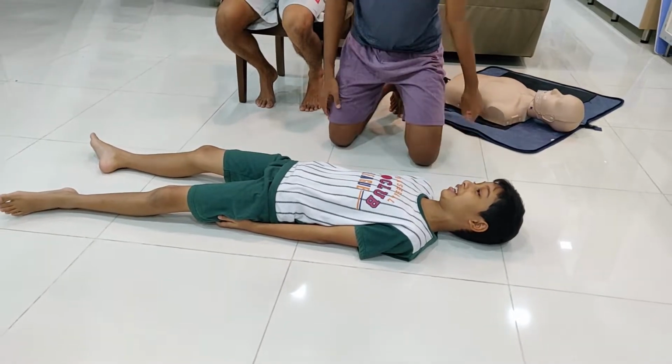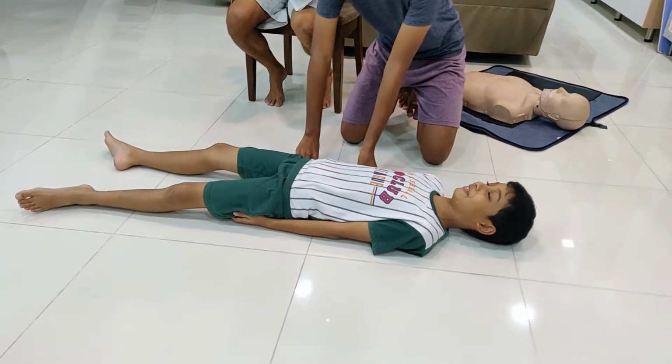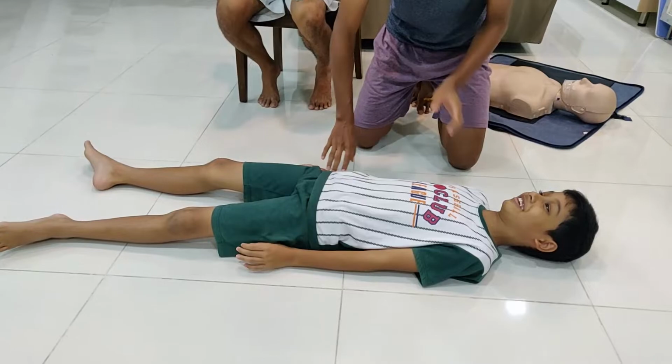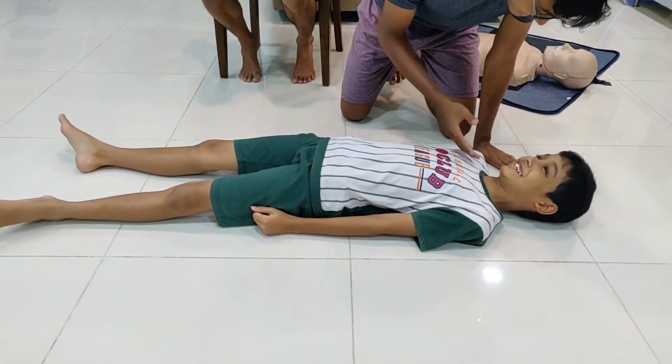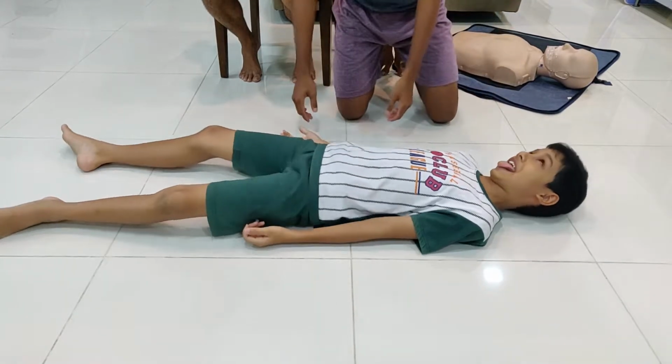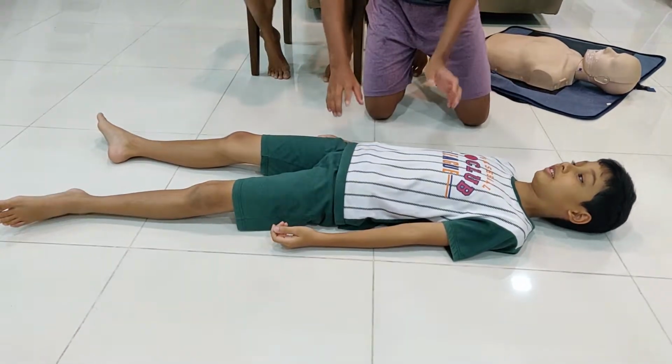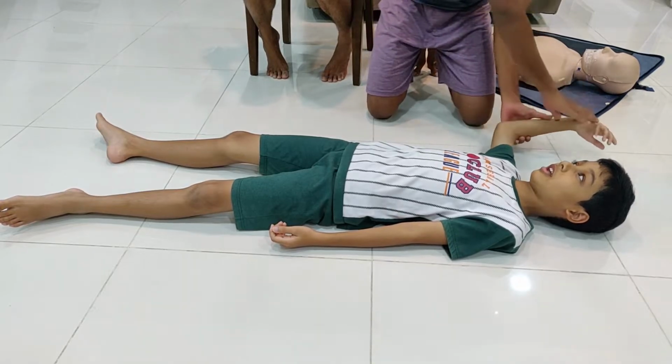So Nikhil, please demonstrate. How do you do recovery position? Tell them. Sir, I'm going to perform recovery position on you. It's nothing, it's just like a sleeping position. Okay? So, the hand closest to you, you put it at 90 degrees.